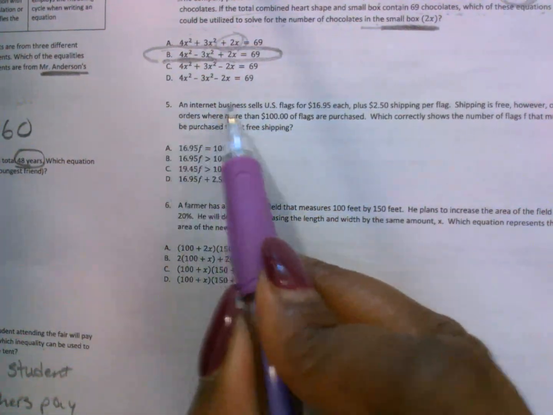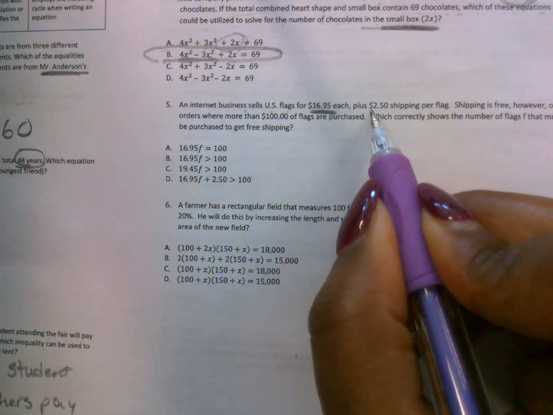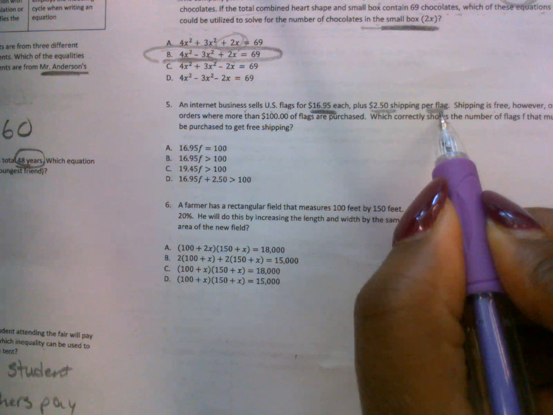It says an internet business sells U.S. flags for $16.95 each. So every single flag is $16.95. Plus, you have to pay $2 shipping for every flag as well. Shipping, oh, I see. Shipping per flag. Shipping is free, however, on the orders more than, wait a minute, $2 for shipping per flag. Shipping is free. What?